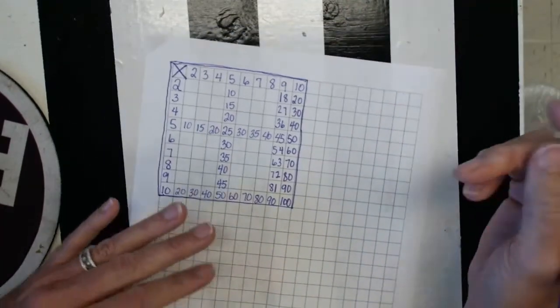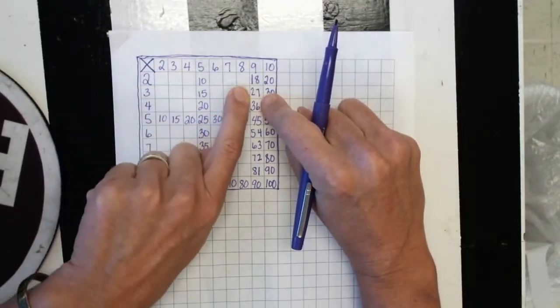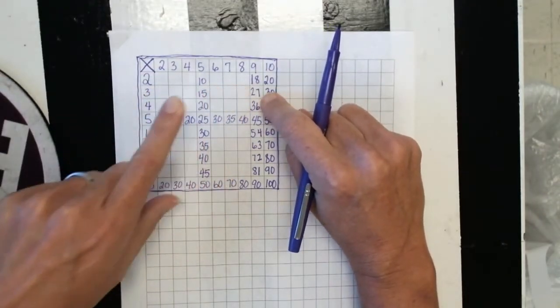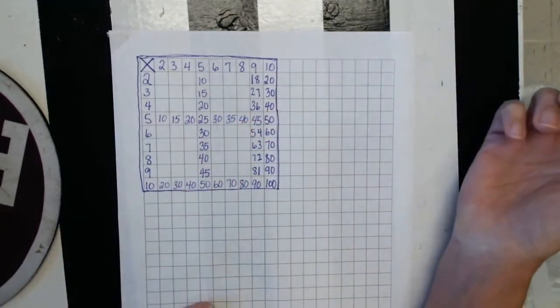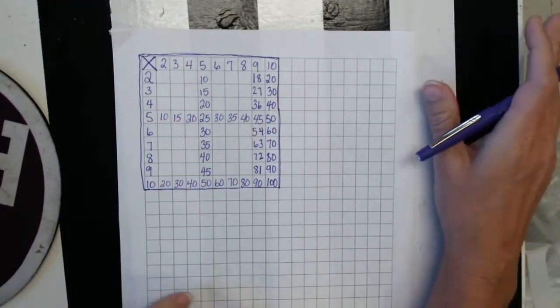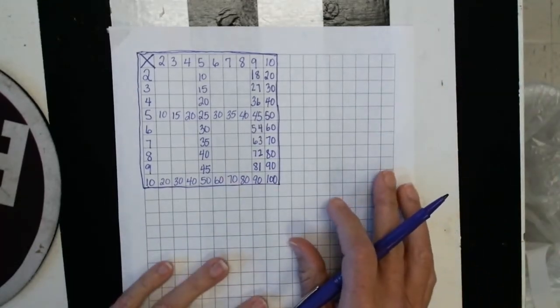Let's make sure this is right. So 3 times 9, is that 27? It sure is. Okay. 5 times 9, is that 45? Absolutely. So that's the trick of the nines, and that's why I fill it in next in the chart, because it's super easy to do.